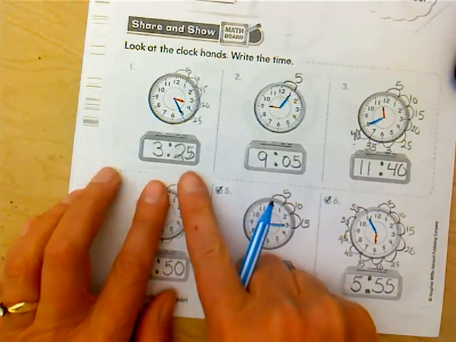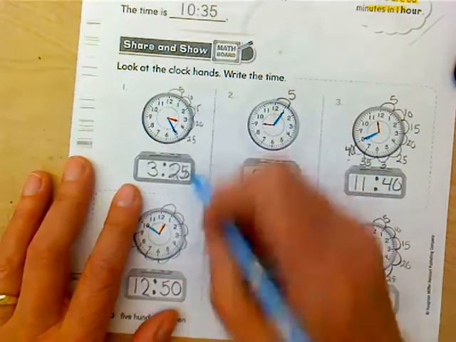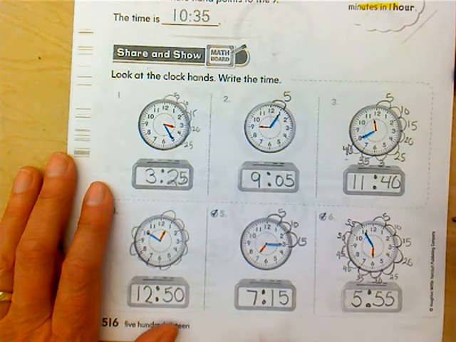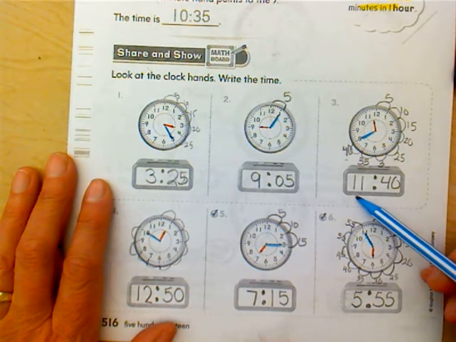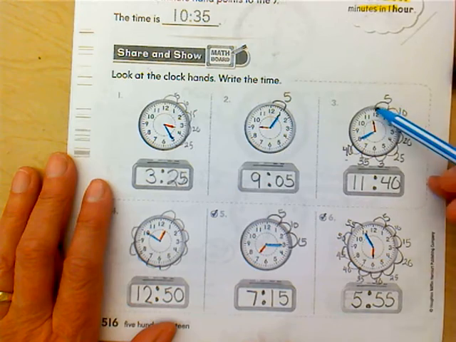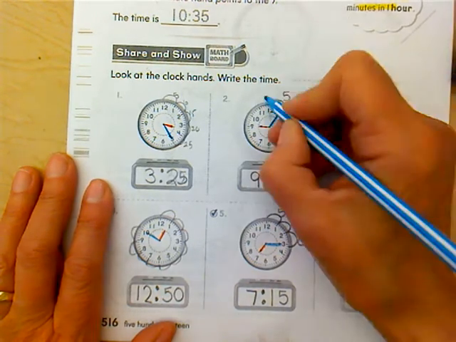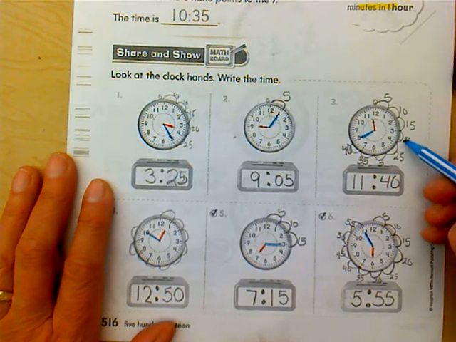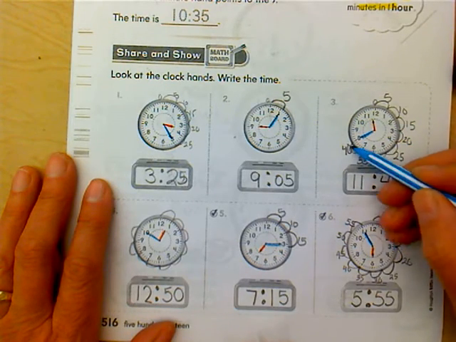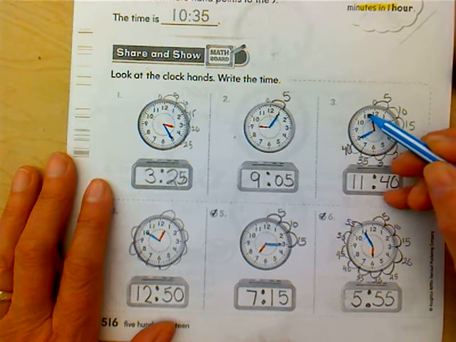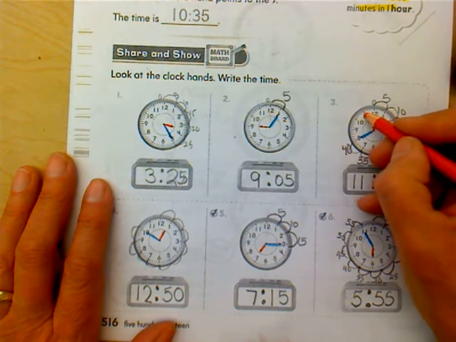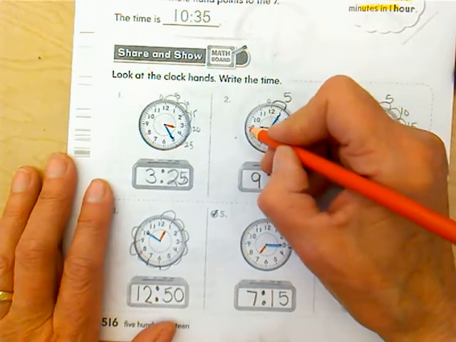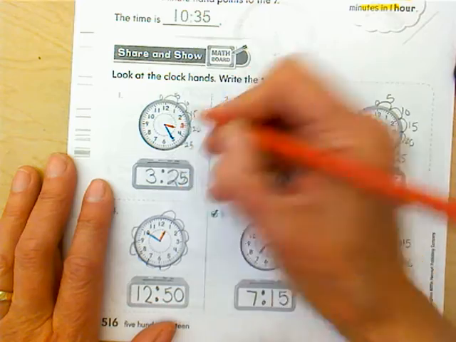Your time should have been 3:25, showing your counting. 9:05, make sure you're showing your counting with 5 minutes past the hour. Showing your counting for 11:40, starting, of course, with 0. I keep on forgetting to put my 0 in there. 0, 5, 10, 15, 20, 25, 30, 35, 40. 40 minutes past the hour of 11 o'clock. Hasn't quite made it to the 12 o'clock hour yet. And past the hour of 9 o'clock. I'm sorry, should be highlighting this.